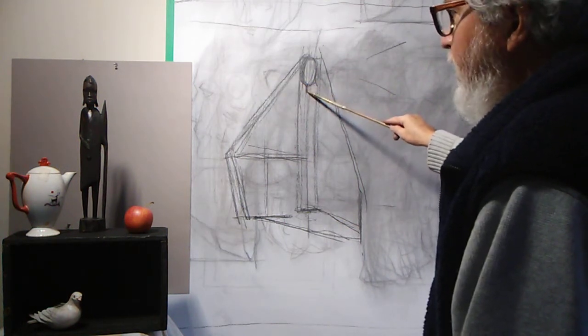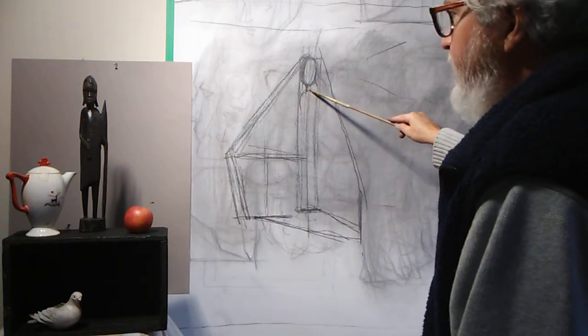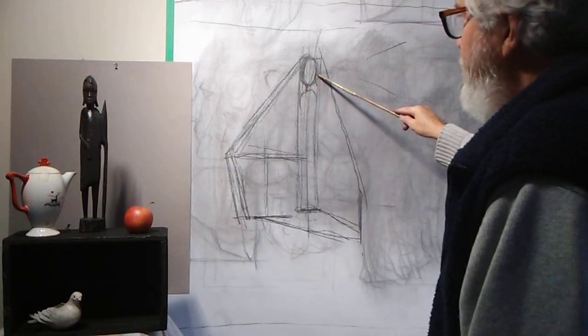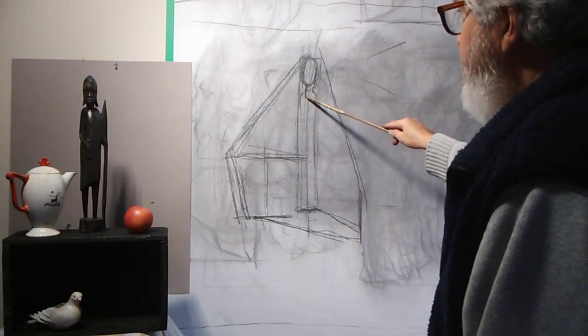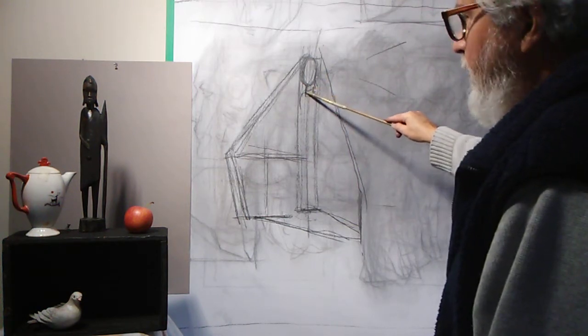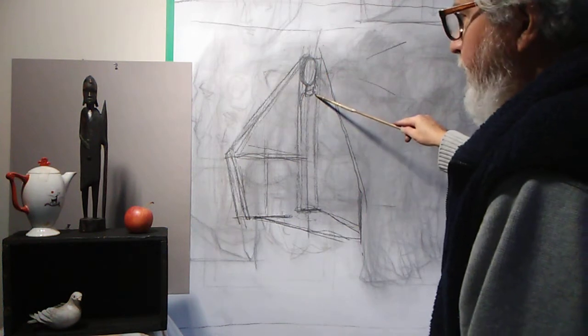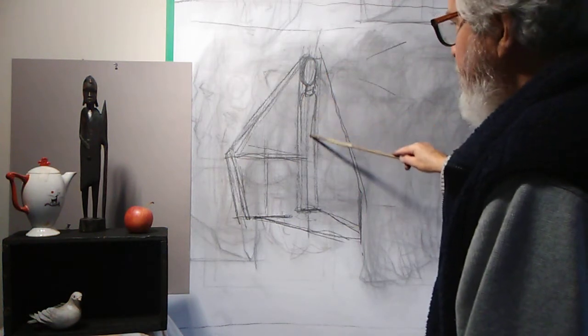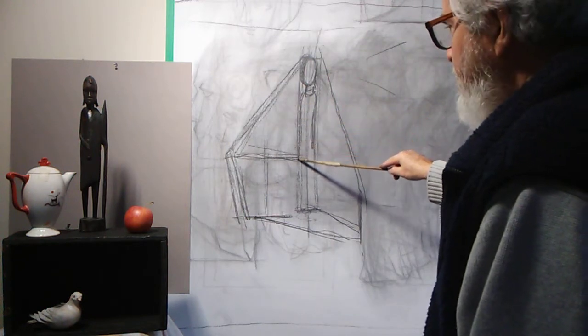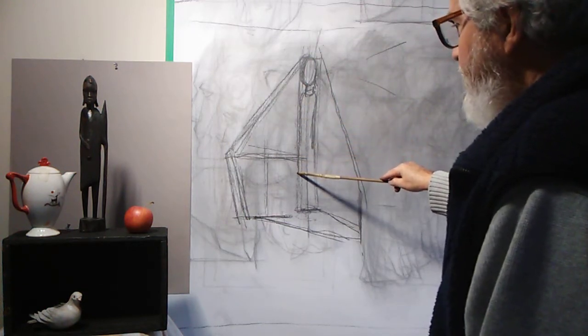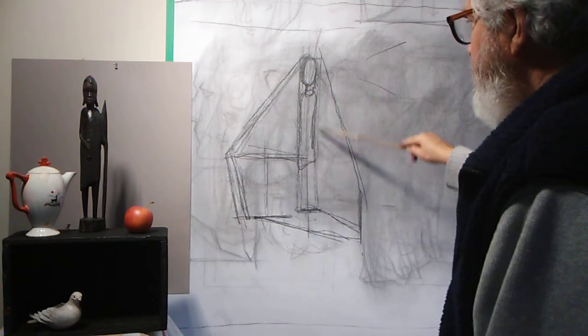I might put in a little bit of a sense of movement to it, possibly. I'm eliminating a spear at the moment, just trying to get the thinness of all of this, and bringing this down to maybe about there.